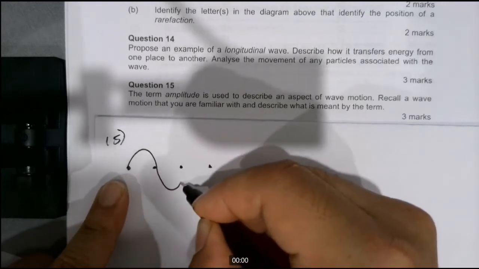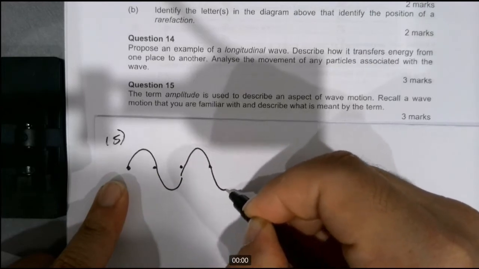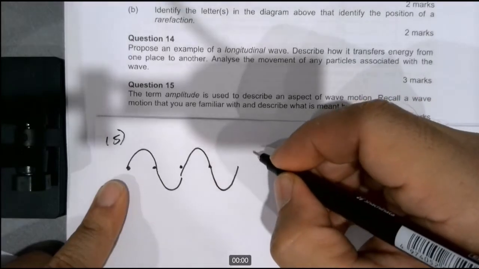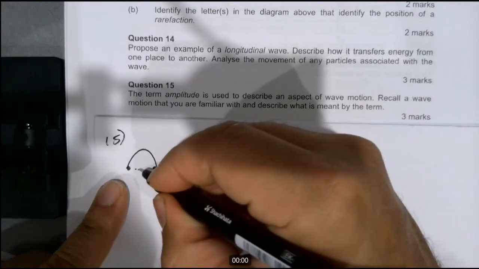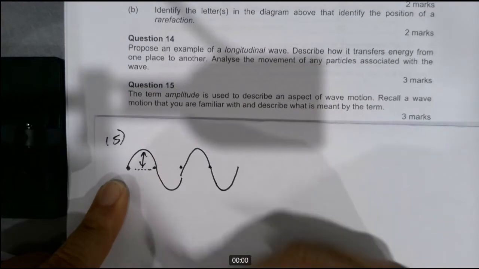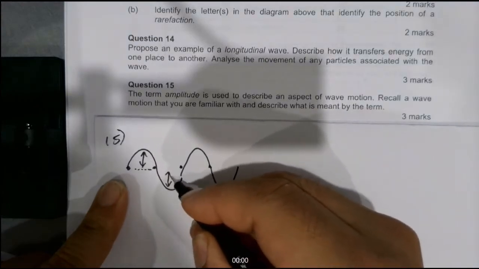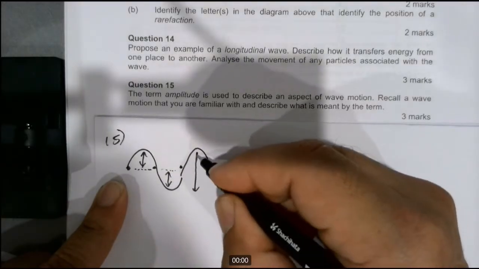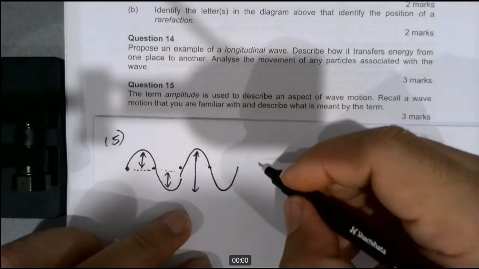So we can model this as some kind of water wave, and we know an amplitude is just the displacement from the center to either the peak or the trough, and the other way this is presented is half the distance between the crest and the trough. Okay, so let's have a look at that.